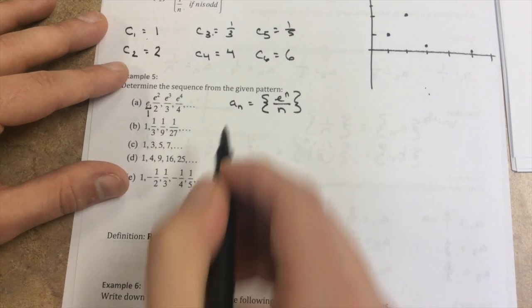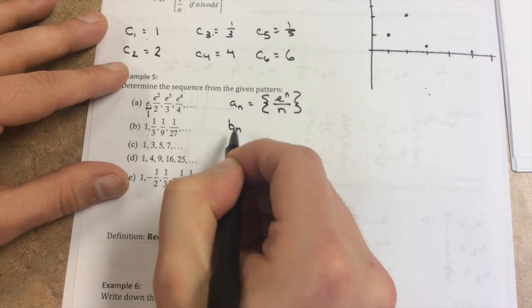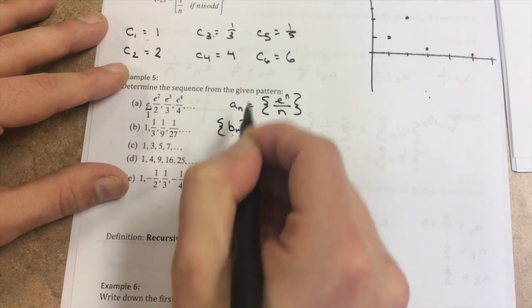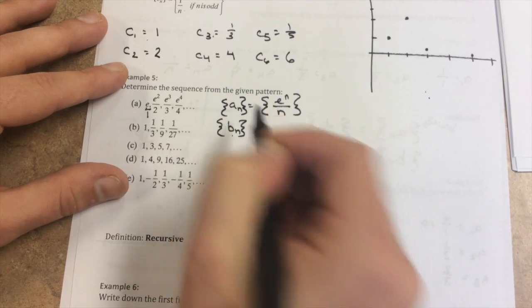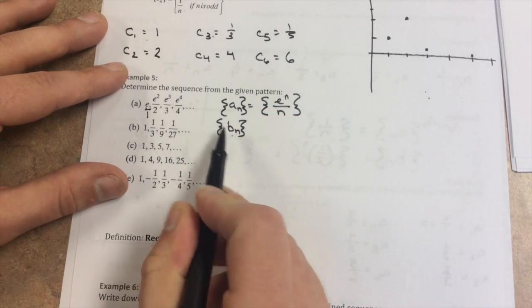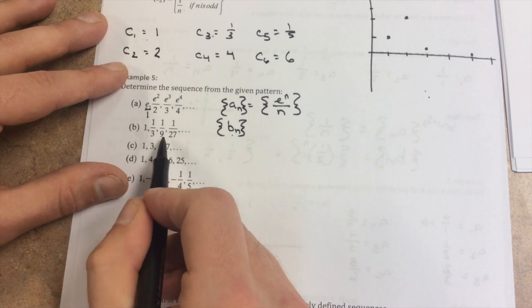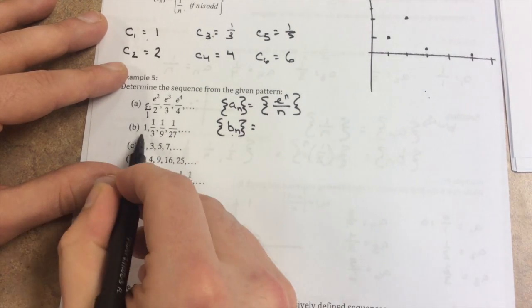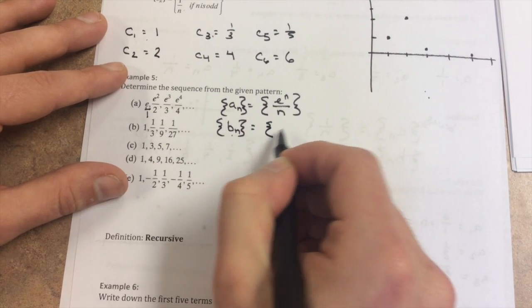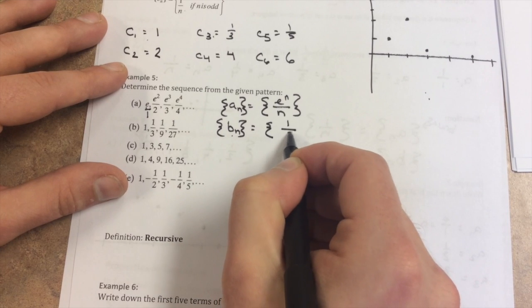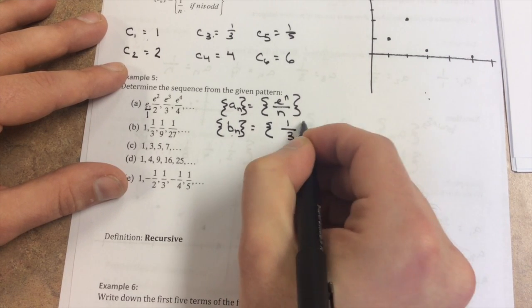How about B? We can say our sequence of B terms, and let's keep our notation the same, braces. Our sequence for B is 1, then 1/3, then 1/9, then 1/27. That is 1/3 to the nth power.